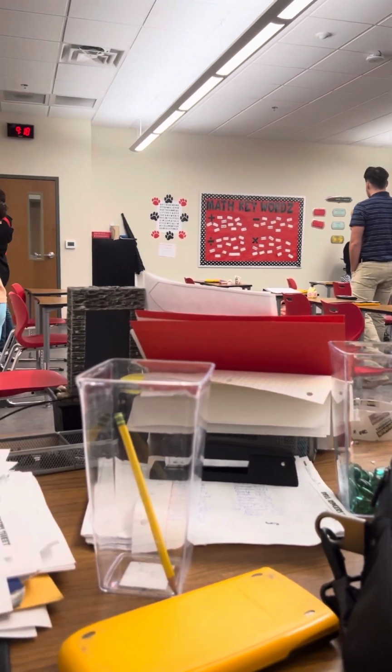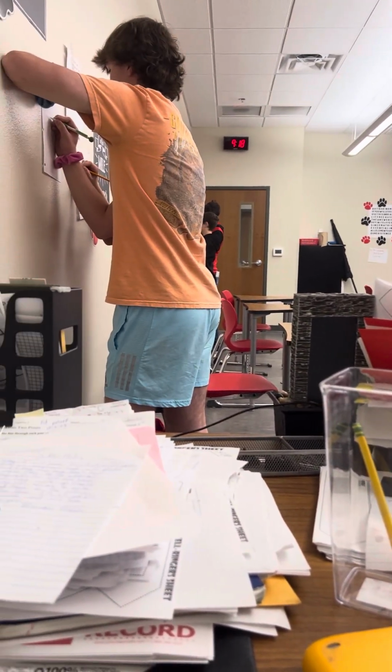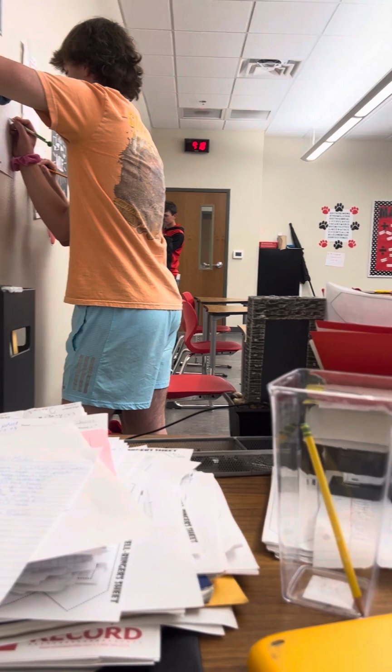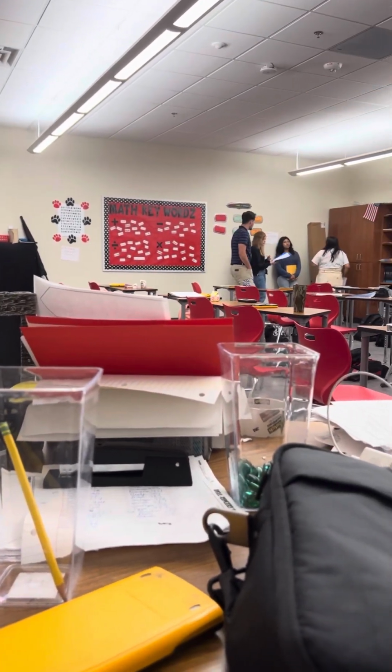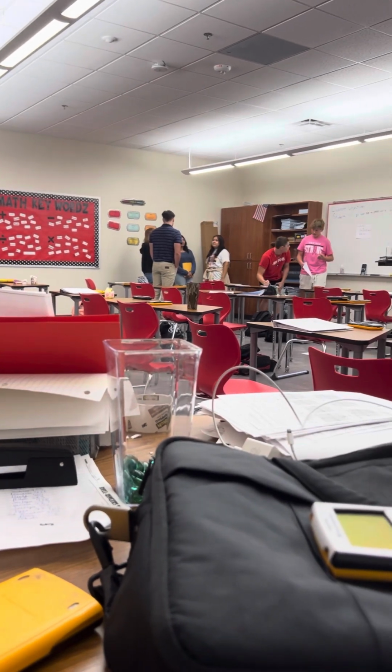And then equals negative 1, parentheses x minus 1, x minus 0.